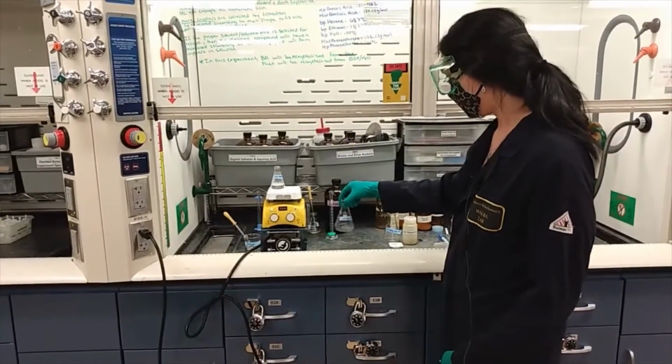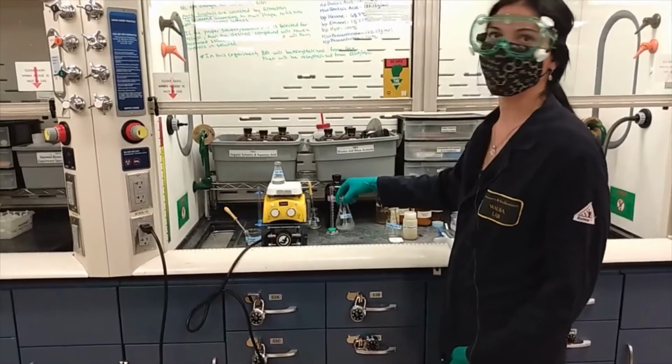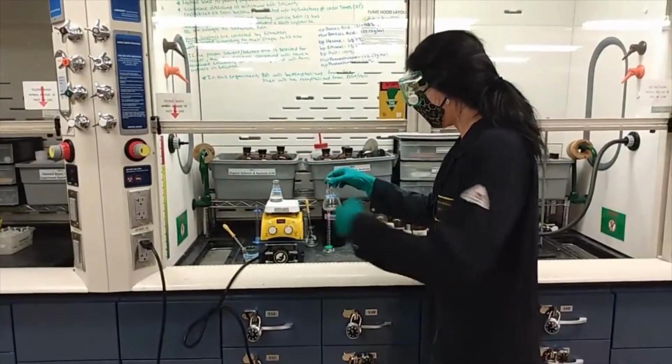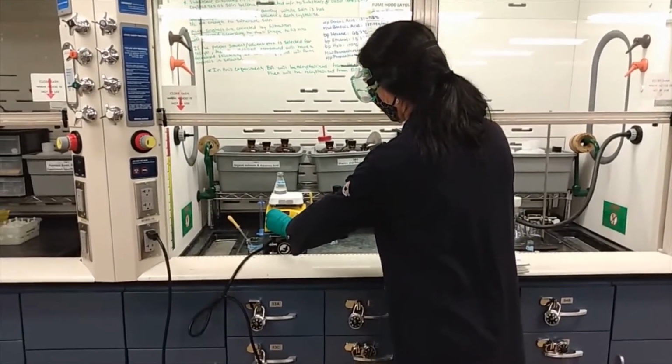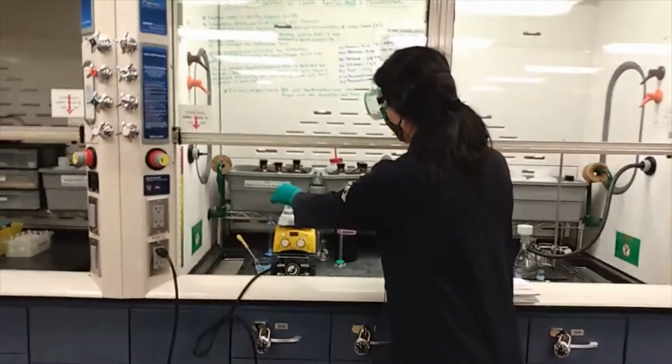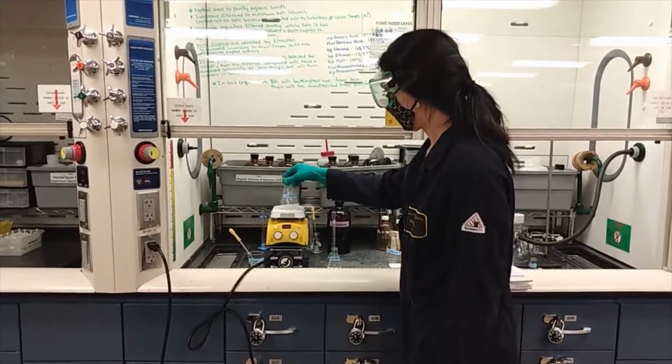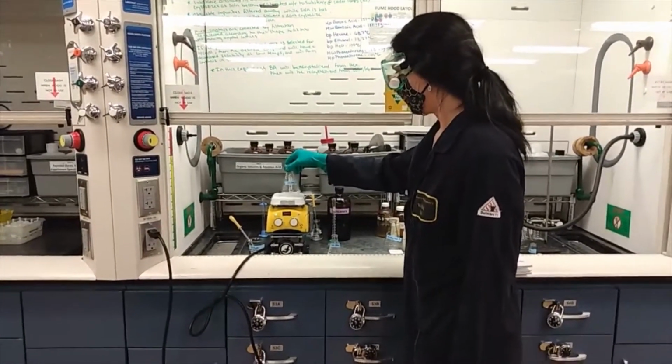Swirl it around and make sure to dissolve as much of the benzoic acid as you can, and add it onto a preheated hot plate to help you get the solution. Swirl it intermittently.